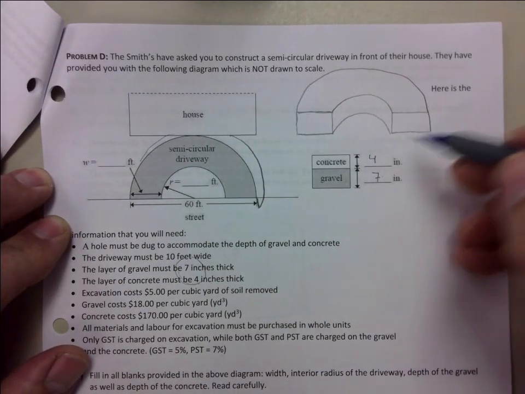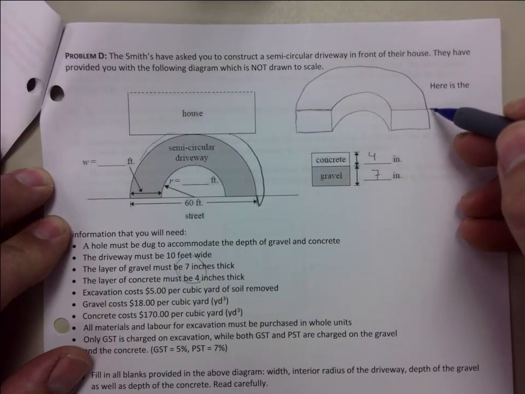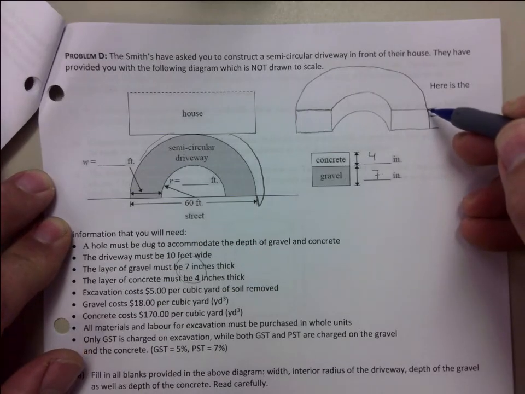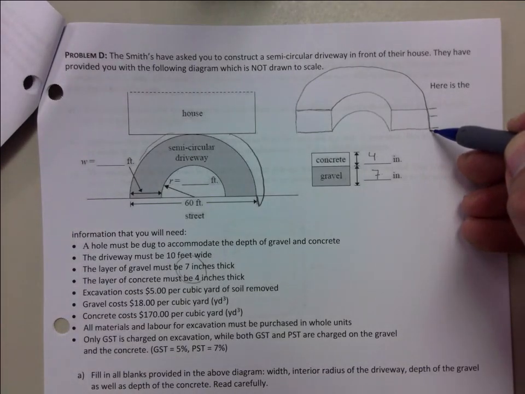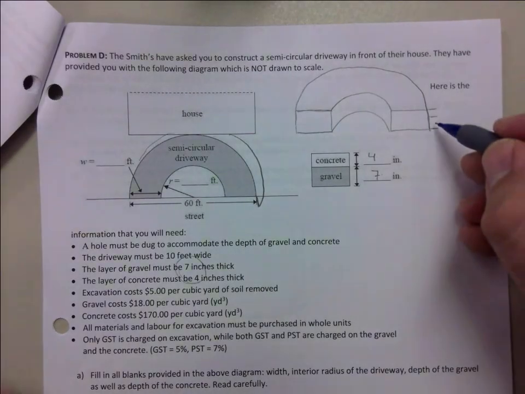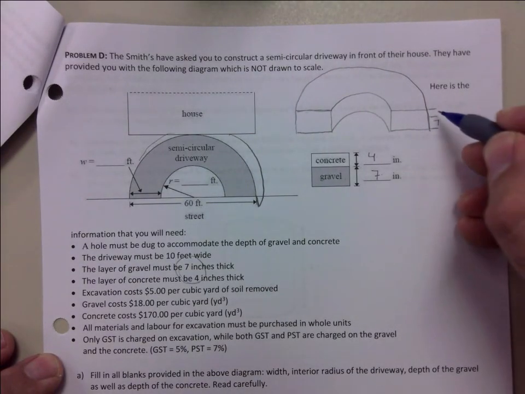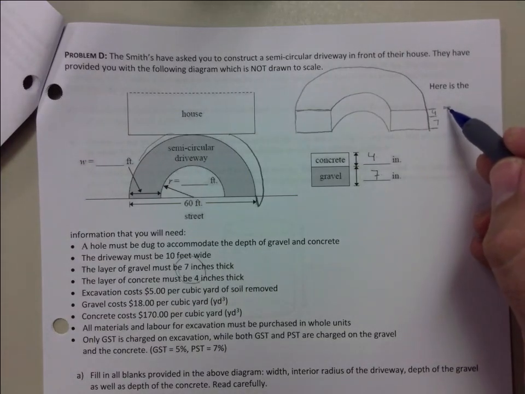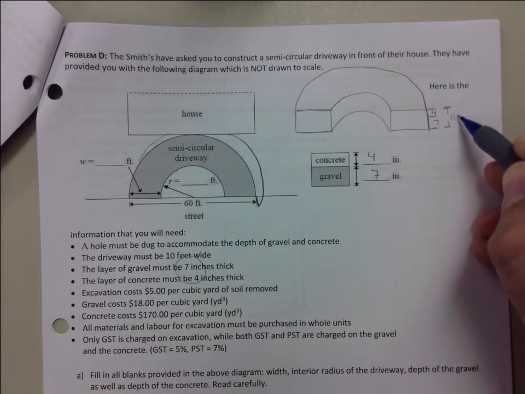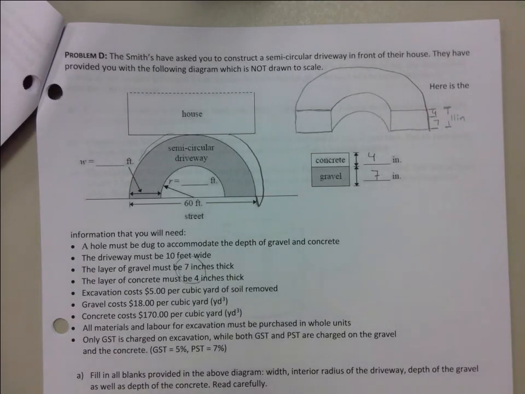And so we know that there's a concrete piece, right? And there's a gravel portion of this entire excavated area. So I don't know if you've ever seen concrete being poured, like when you do construction. They first put gravel, so there's 7 inches of gravel and there's 4 inches of concrete that's gonna go on top of it. What is the total depth that needs to be excavated? 11 inches, right? So keep that in mind.